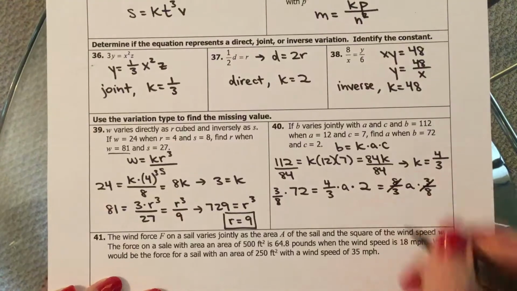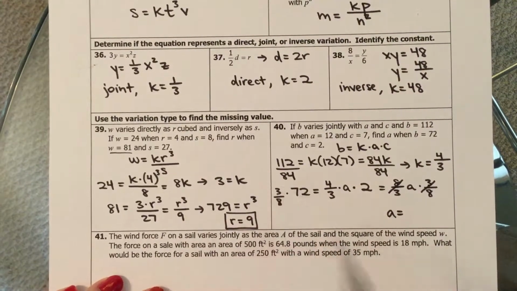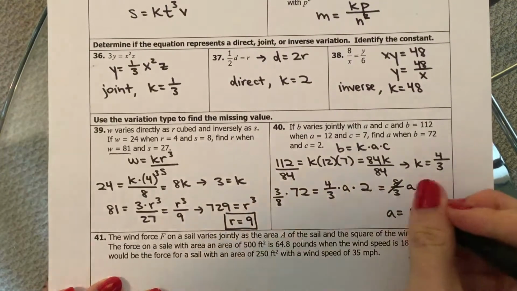Okay, so here we get A by itself. So let's see what A is. So 72 divided by 8 is 9. 9 times 3 is 27.